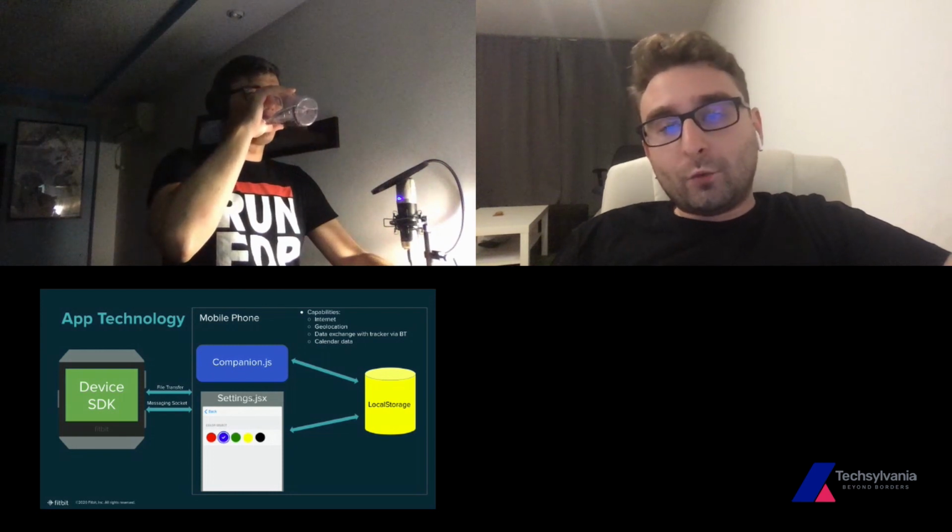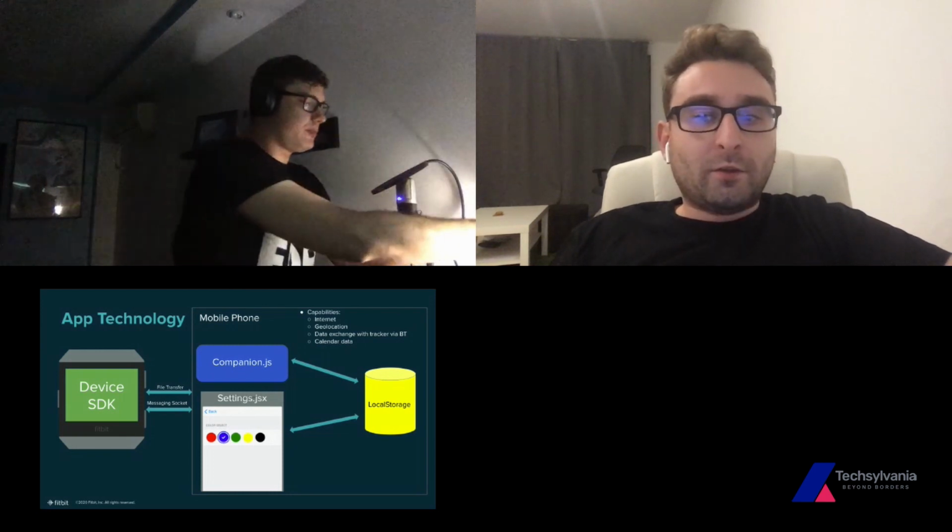calendar data, in case your app needs to be aware of the user's schedule, and most notably, the companion offers APIs to communicate with the app on device. There are two mechanisms available. We got the messaging socket, which allows real-time TCP-like messaging between the two components. The app needs to be open on the device for this mechanism to work. On the other end, we have file transfer, which allows you to enqueue and send files even if the other party is not running. The companion will be woken up whenever it receives a new file.